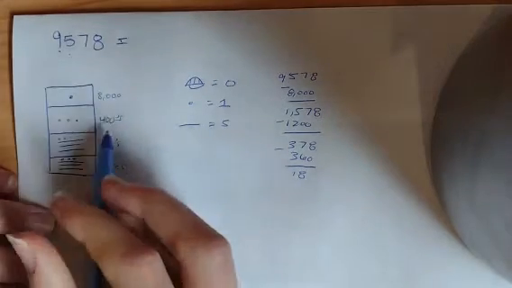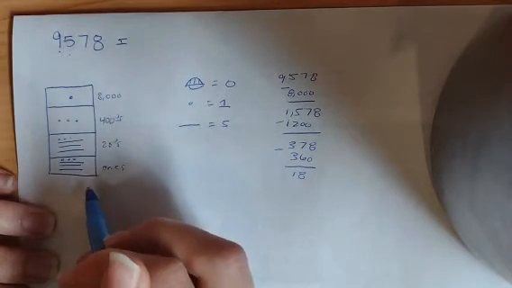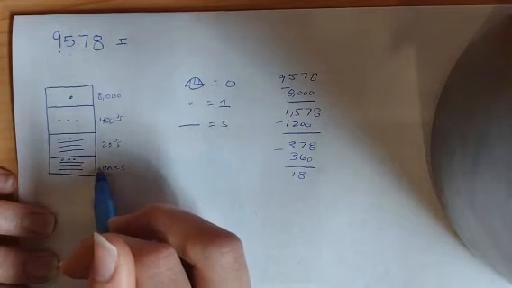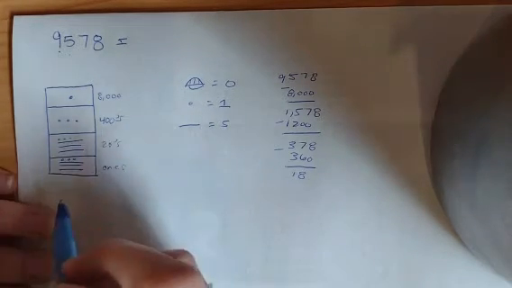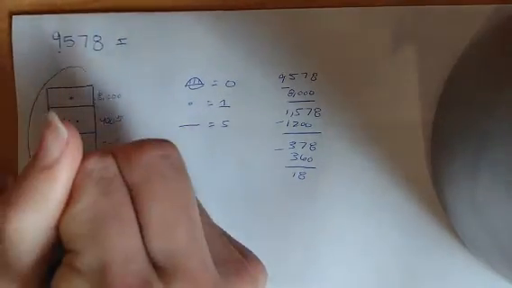Because it's groups of 20s, you don't have to carry over when you reach 10, you carry over when you reach 20 groups of ones or 20 groups of 20s. So this is our answer right here.